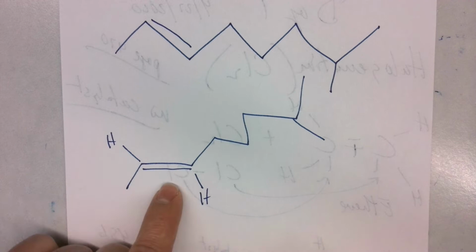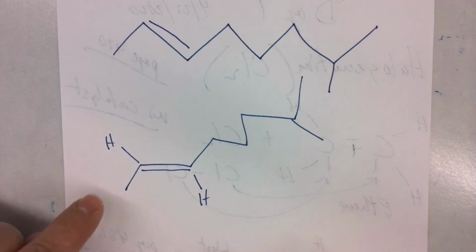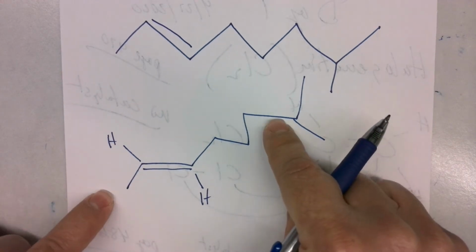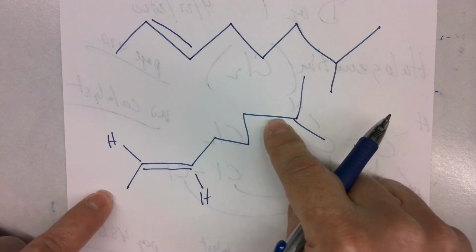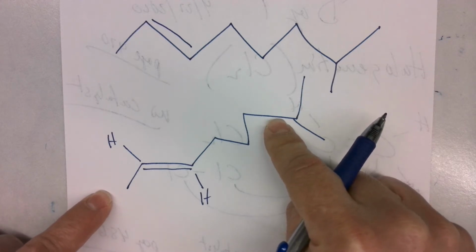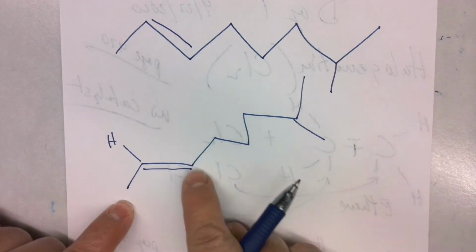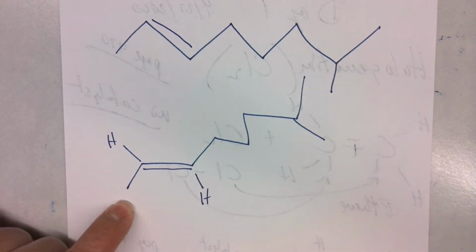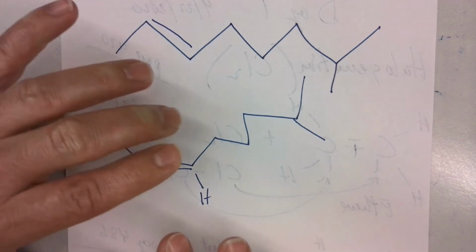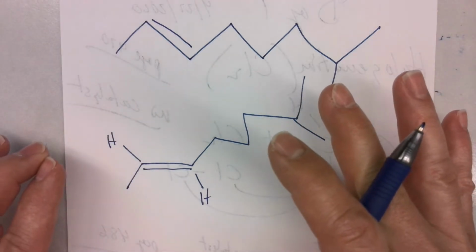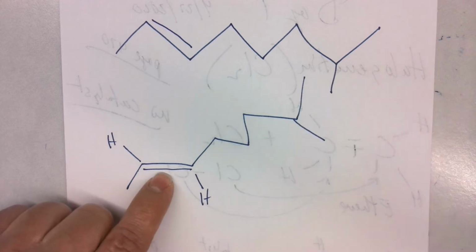But because I've twisted this flat now, this one's down here, that one's up there. What is that? Trans. You see what I'm saying? So to make this cis, instead of that branch going here, that branch has to come down here. And do you see how I just twisted it that little bit? It changes the way you look at that double bond.